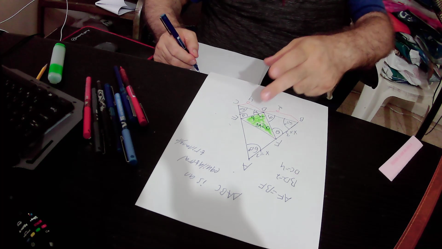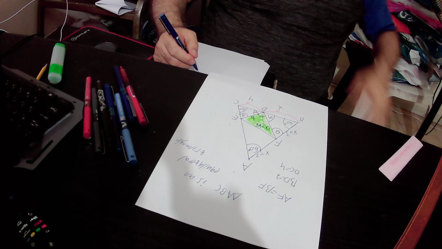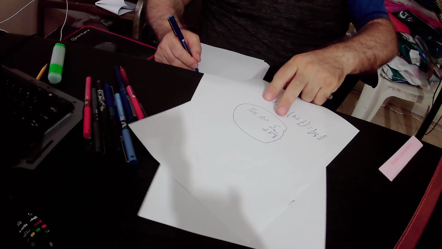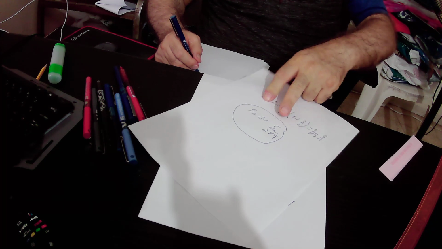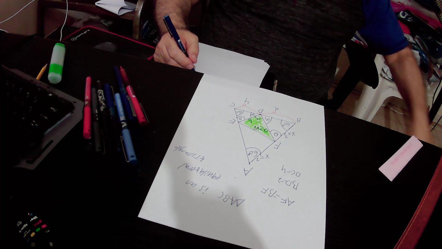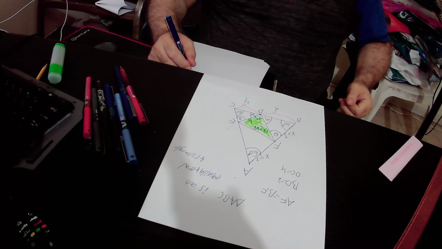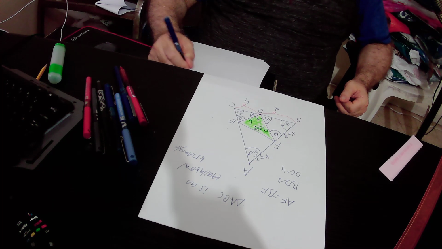You should remember that we know the value of sine beta. We have already found that sine beta equals 5 over 2 times root 7. And we already know the value of DC. It is given in the question.